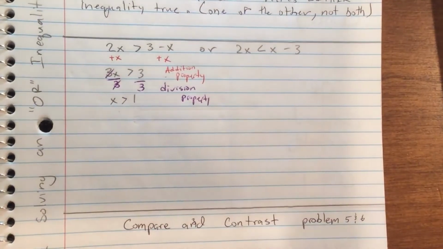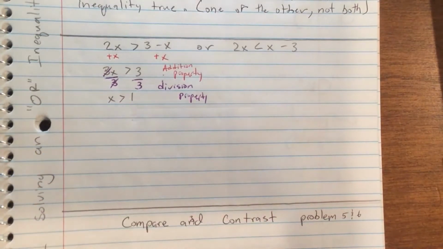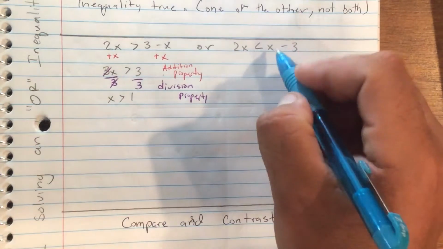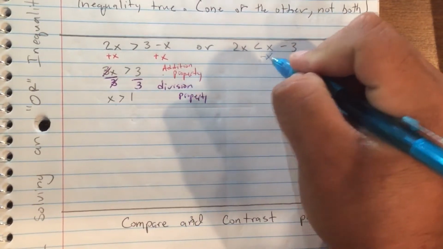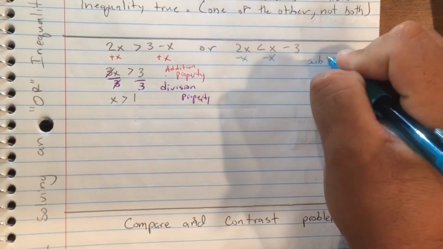Okay, and now we're going to go to the side here because this is already solved to the lowest inequality that we would need to graph. And similar to what we did over there, we're going to move all the x's to one side. So this time we're going to subtract x from both sides. This is our subtraction property.